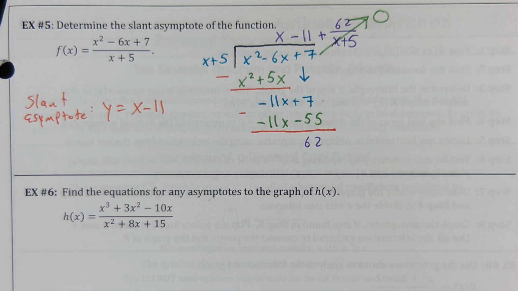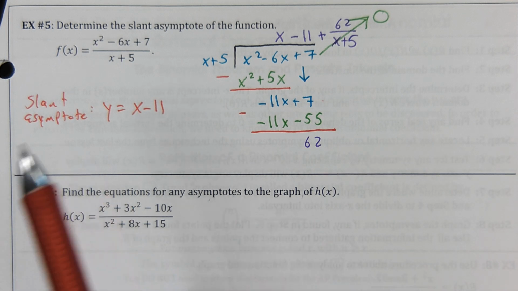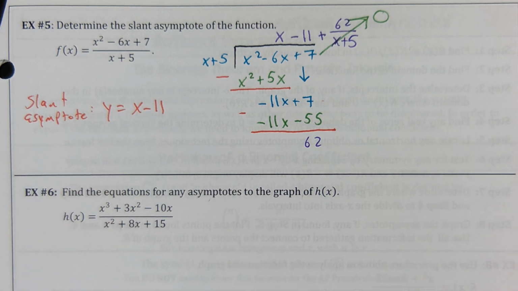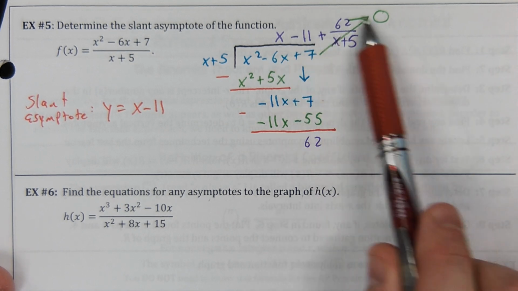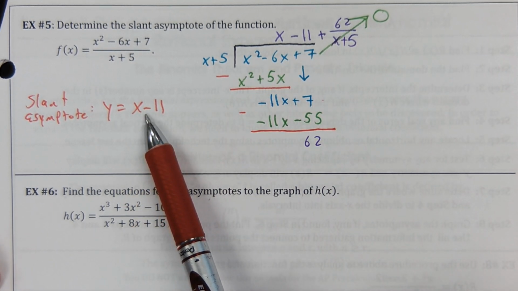Yes, sir. Well, it's not that it doesn't matter. It's that the further away from x equals 0 you get, the less and less it matters. So because we're describing what's happening to our graph at the extreme far left and the extreme far right when x is gigantic, this behaves like this.